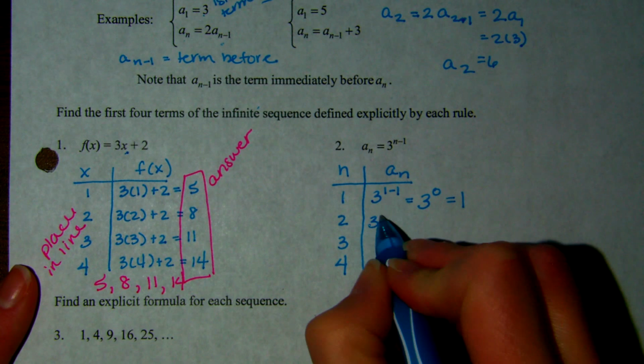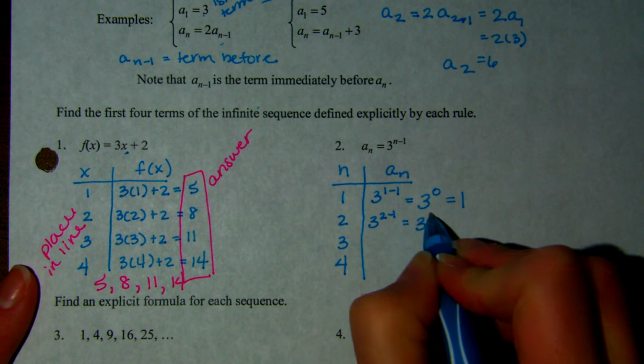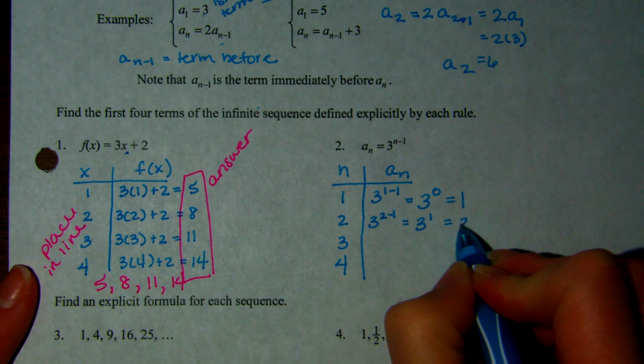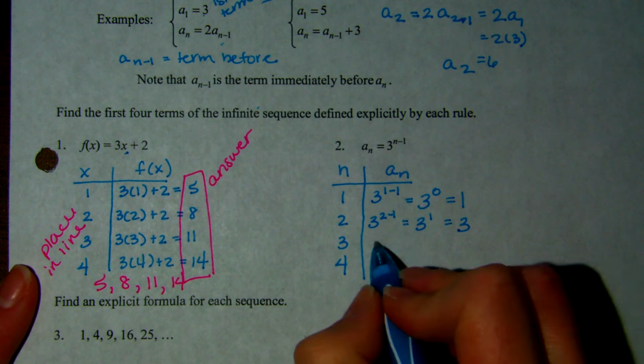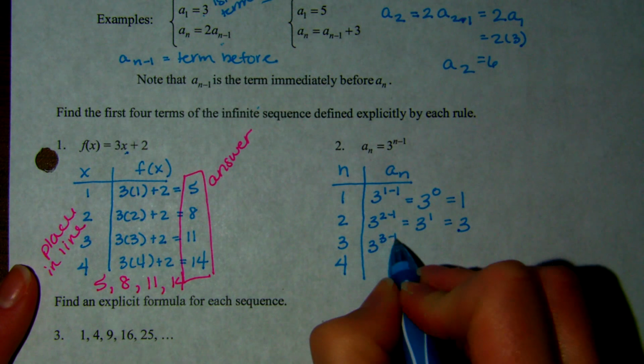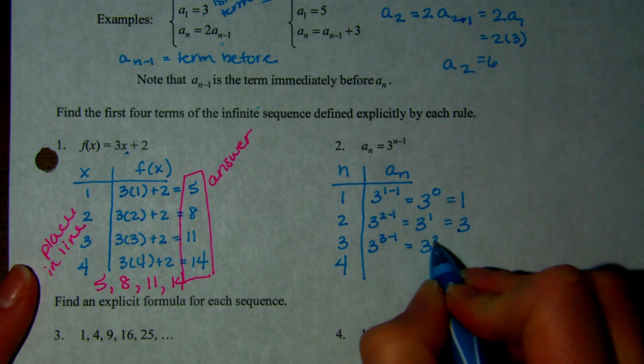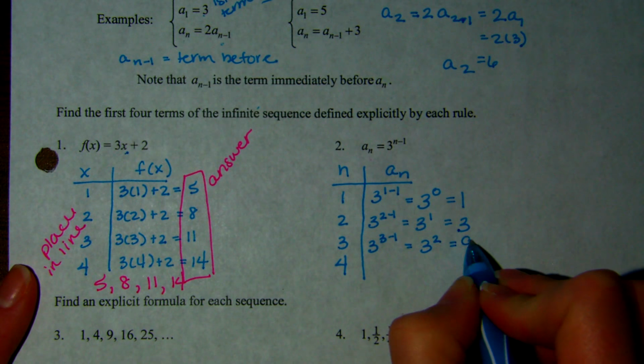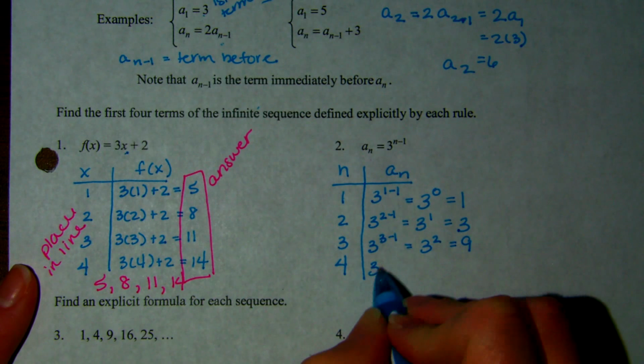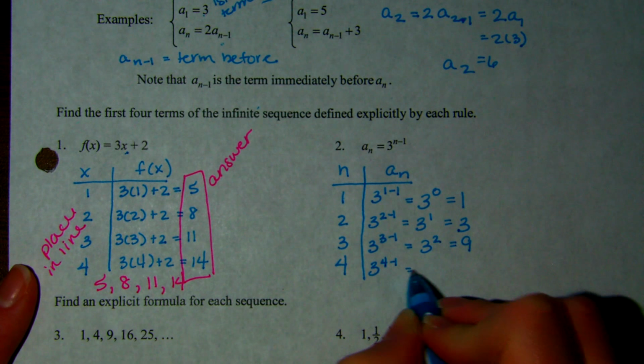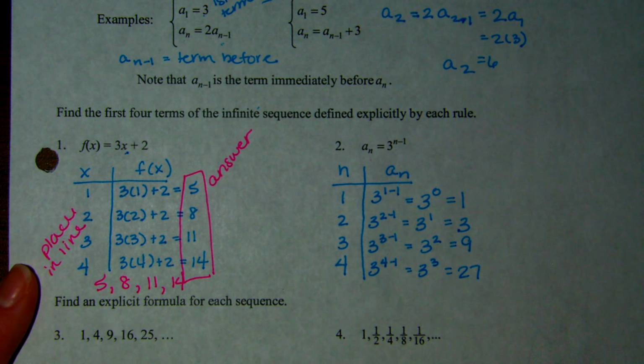The second term is 3 to the 2 minus 1, which is 3 to the first power, and that's 3. The third is 3 to the 3 minus 1, which is 3 squared, and that's 9. And the fourth is 3 to the 4 minus 1, which is 3 cubed, and that's 27.